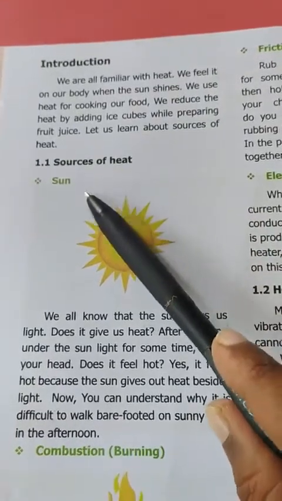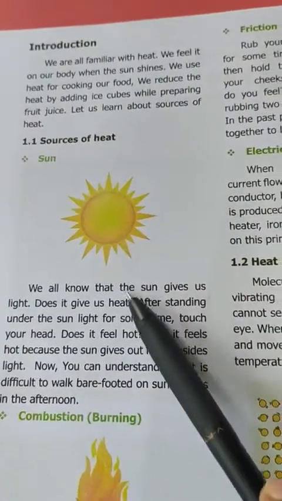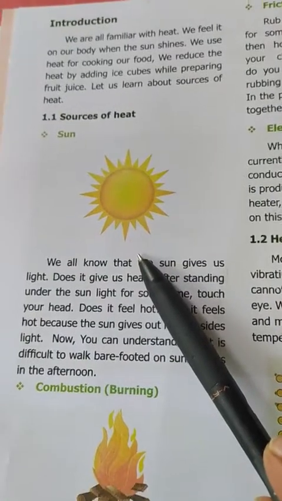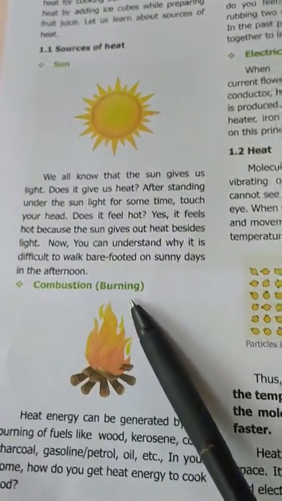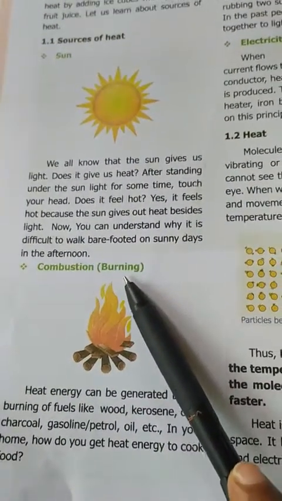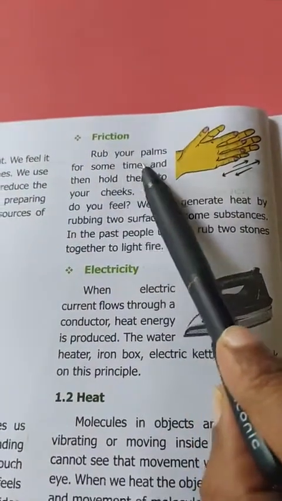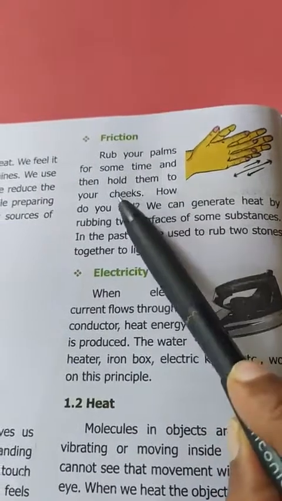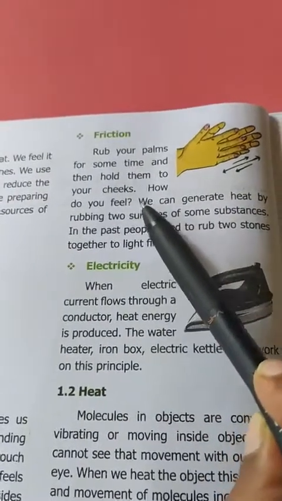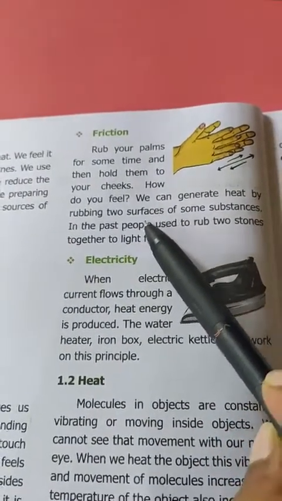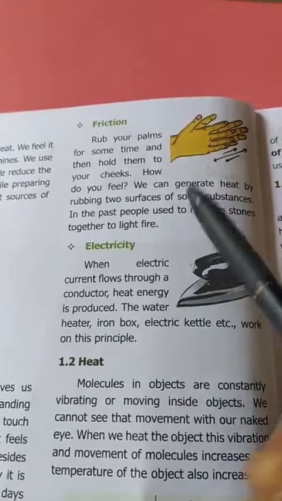The first one is sun. So sun is the ultimate source of energy. Understand? The second one is combustion. That means burning. So this is also a source of heat. The third one is friction. So when you rub your palm for some time and then hold them to your cheeks, how do you feel? You can generate heat by rubbing the surface of some substances.